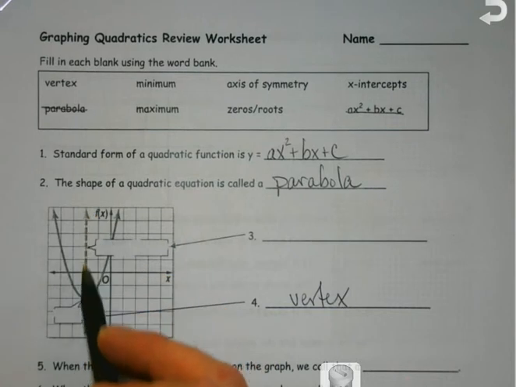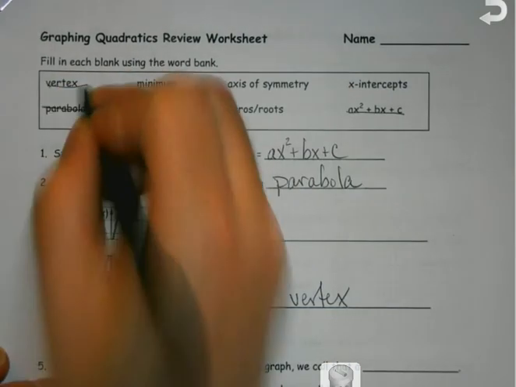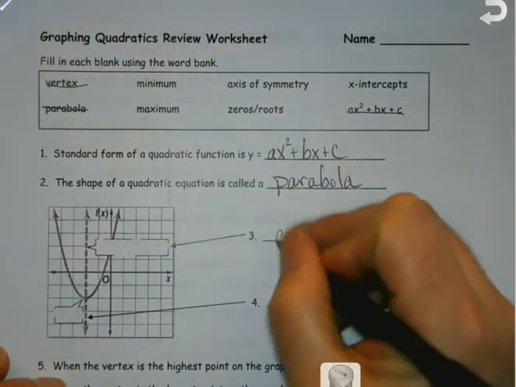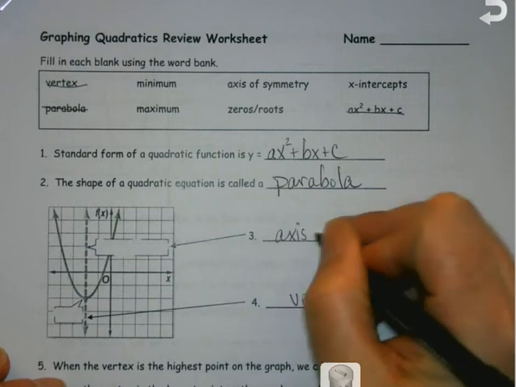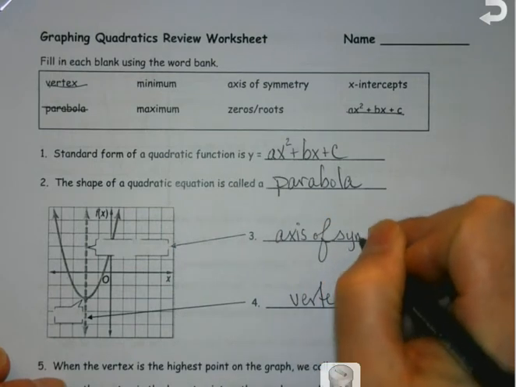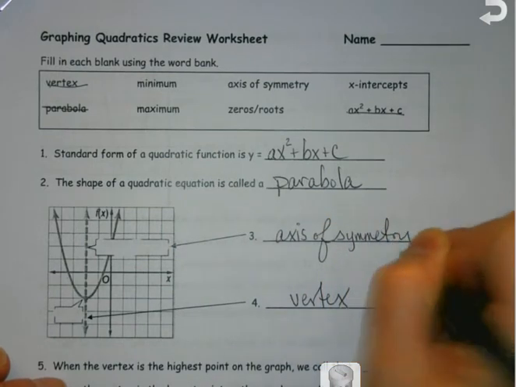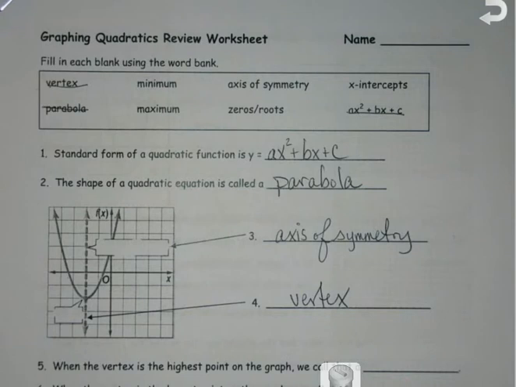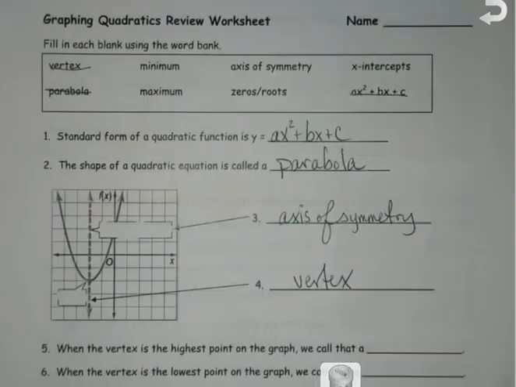What's this line that splits it right down the middle called? Axis of Symmetry. Nice. The axis of symmetry. And it's called that because if I were to take my paper and fold it along that dotted line, I'd see the exact same parts on both sides. It's symmetrical. So that's why that's called our axis of symmetry. Okay, so we got that one.